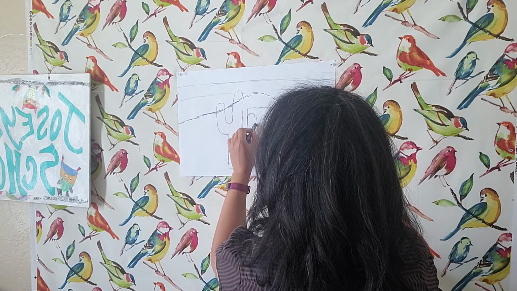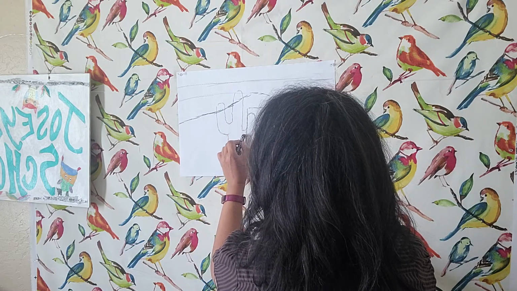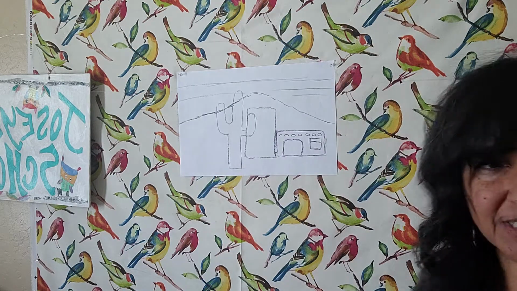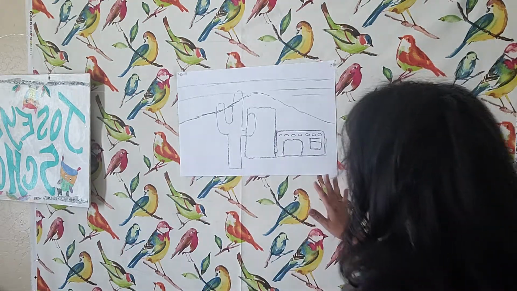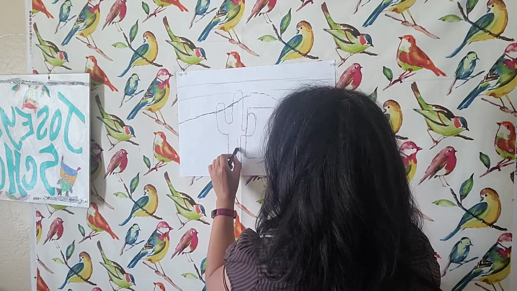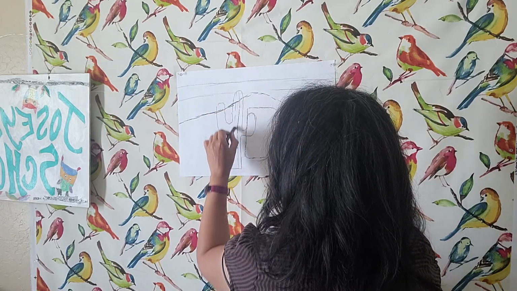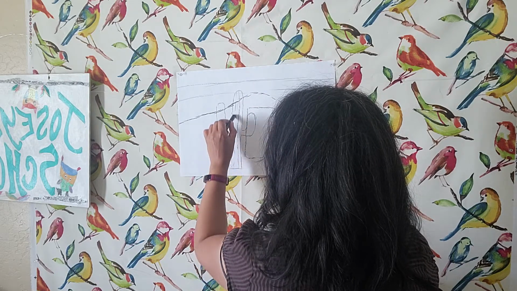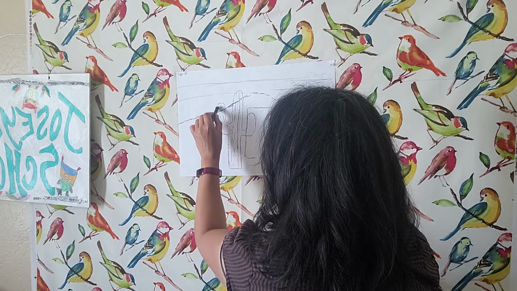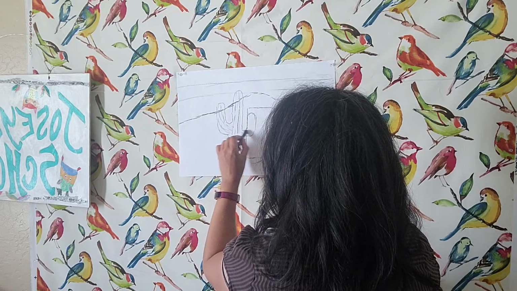So I've really made this cactus very prominent in front of the house. Okay. So from there, if you have not drawn a cactus before, you want to add those veins in there now. You don't want to be too precious with it. You don't want really straight lines. You want it to have more of an organic feel.